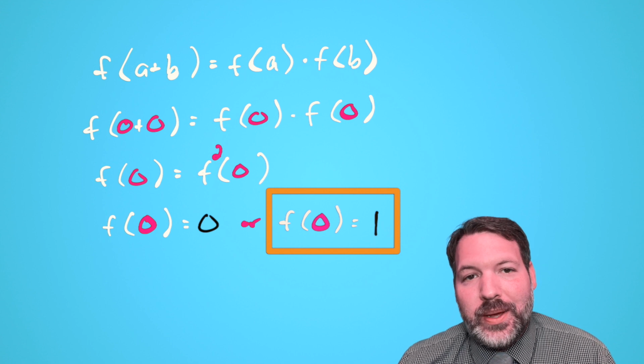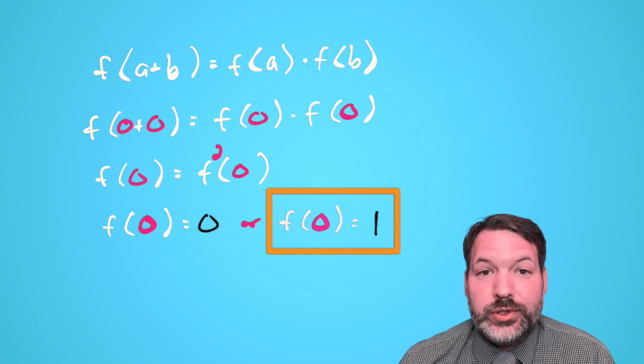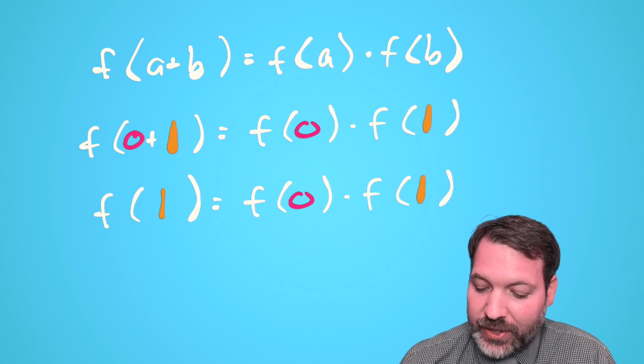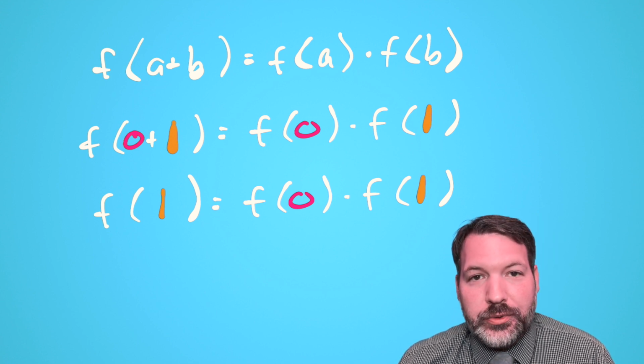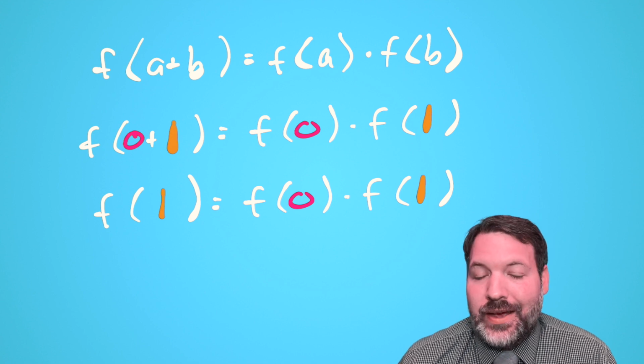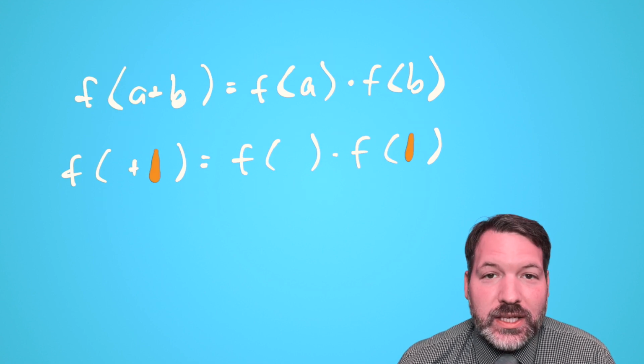So for that reason, it's going to make better sense to let f of 0 be equal to 1. And now we can see this is essentially just a statement of the multiplicative identity. Well, yeah, f of 1 is equal to f of 0 times f of 1, because f of 0 is just 1. Okay, so let's keep exploring.